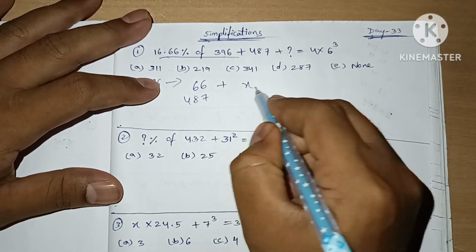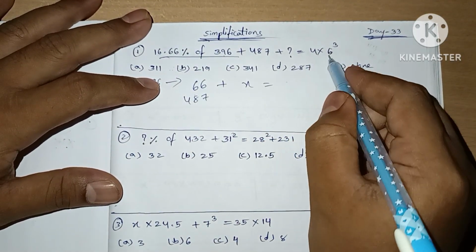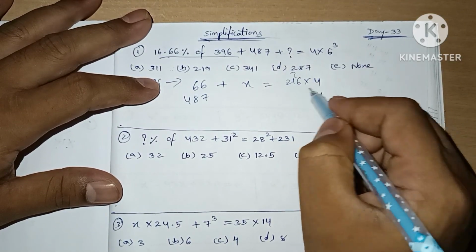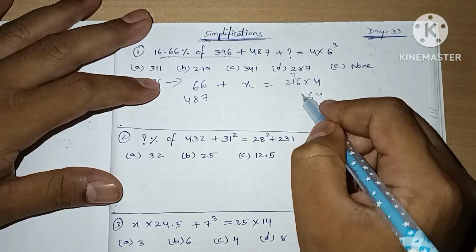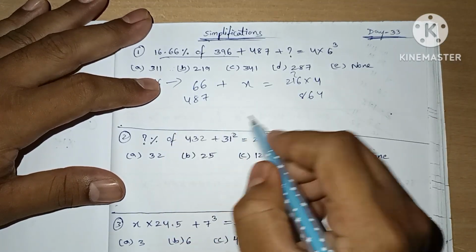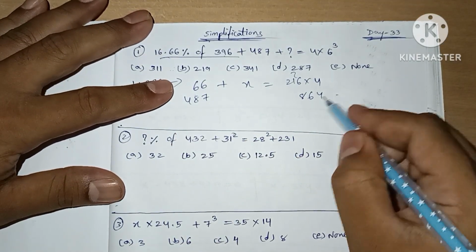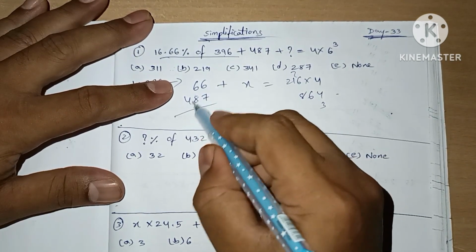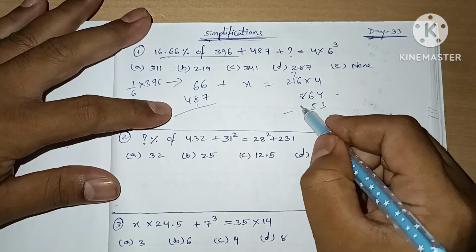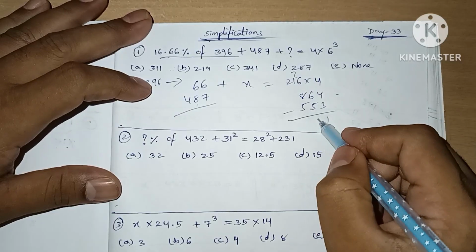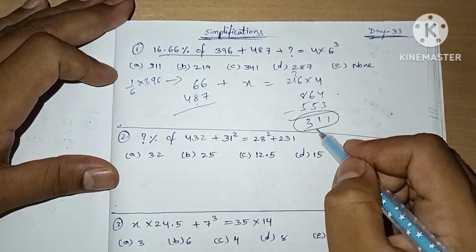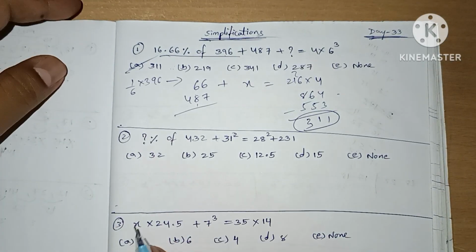This is 487, plus x equals 6 cube, which will be 216 into 4. 4 6 times is 24, 6 8 is 864, minus the sum of these two. We get 1 1 2. So 311 is our answer. Option A is our answer.